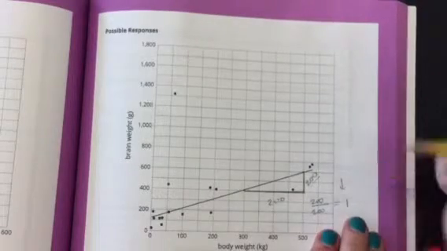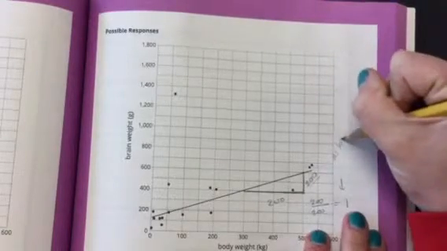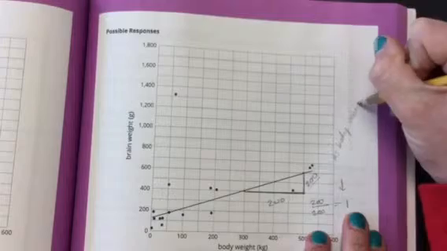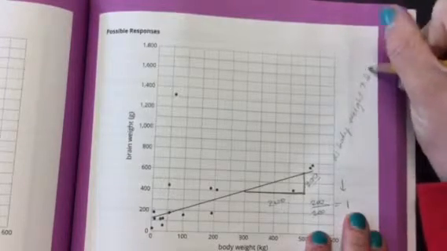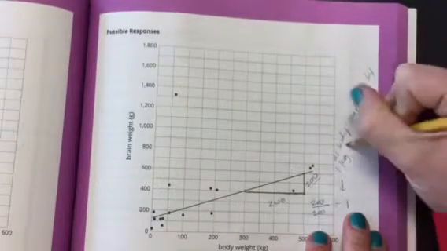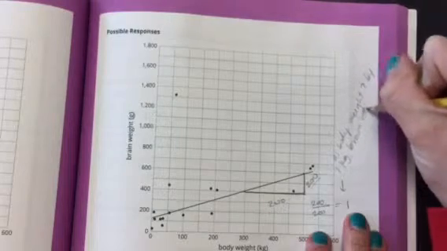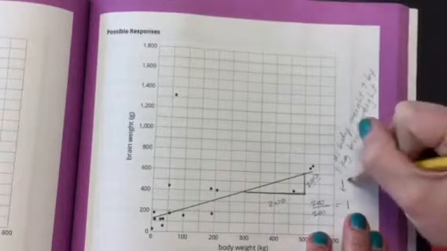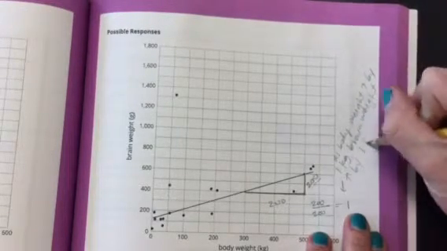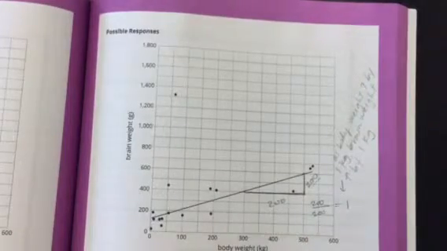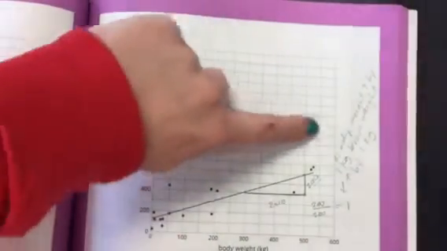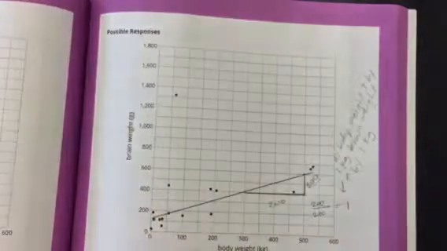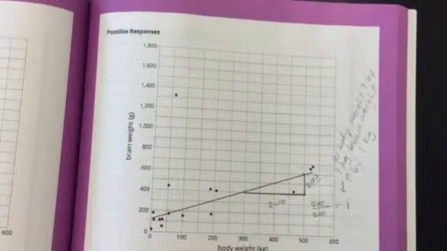So this slope of 1 means that as body weight increases by 1 kilogram, brain weight increases also by 1 kilogram. So as body weight increases by 1 kilogram, brain weight increases by 1 kilogram.